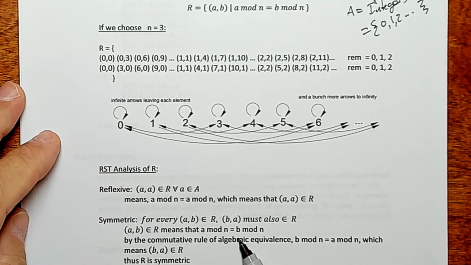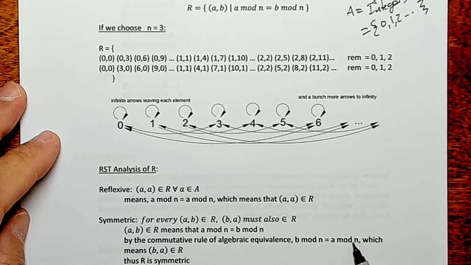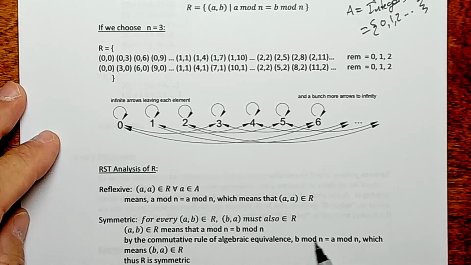You can move the right-hand side of the expression over to the other side. You can just flip what's on the left and the right, so then you have (B, A). This means that (B, A) is in R, so it's symmetric.